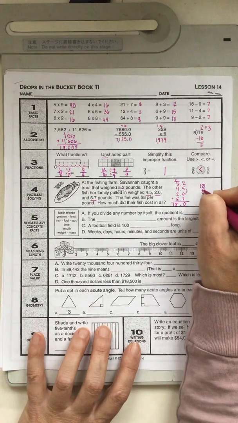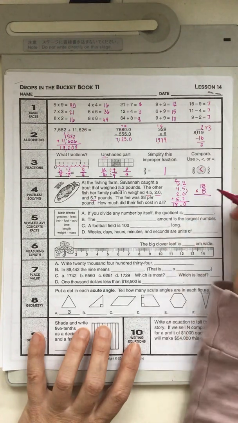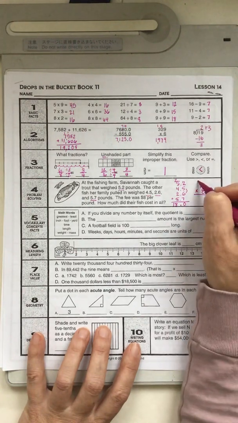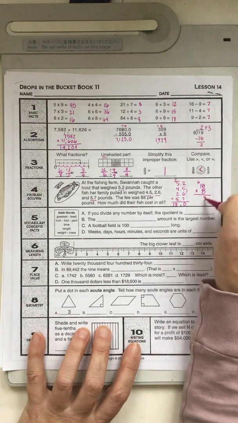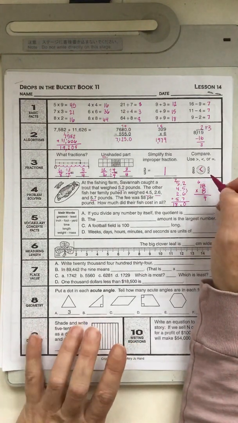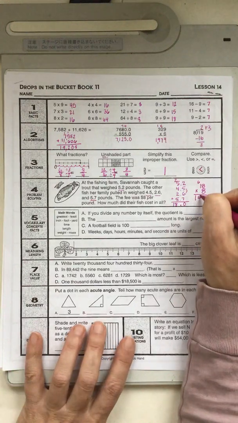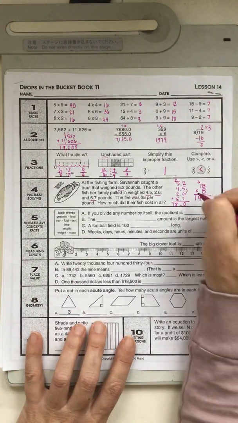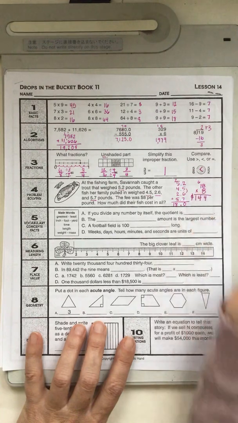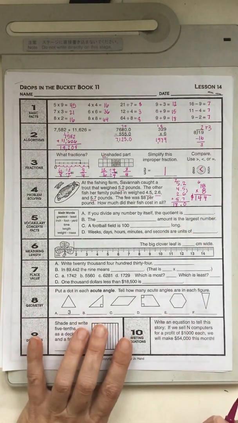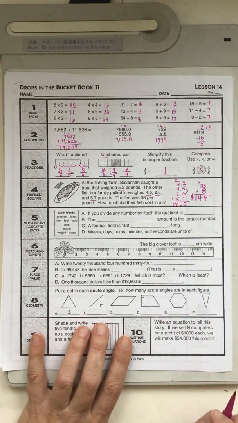And I'm going to do the shortcut method since I have just one digit. 8 times 8 is 64. 8 times 1 is 8, plus 6 is 14. So it's going to cost $144. It's expensive fish.